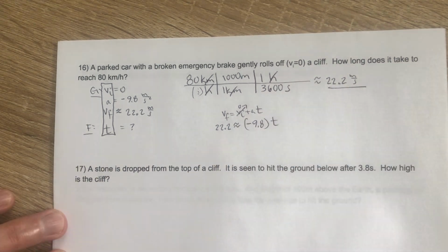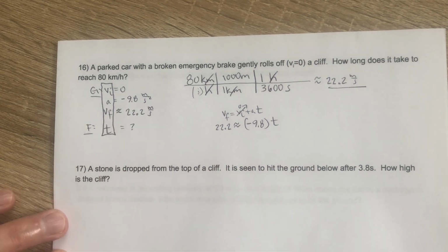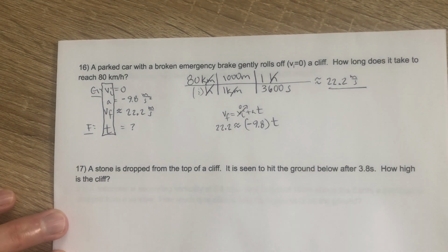t. Now I want to point something out here. Velocity, acceleration, displacement, those are all vector quantities, so direction matters. So the acceleration of gravity pulling down, if we stuck with the convention of up is positive, down is negative, that's negative. Now the final velocity, we have the quantity 22.2 meters per second, but to be consistent with signs, that's on the way down.